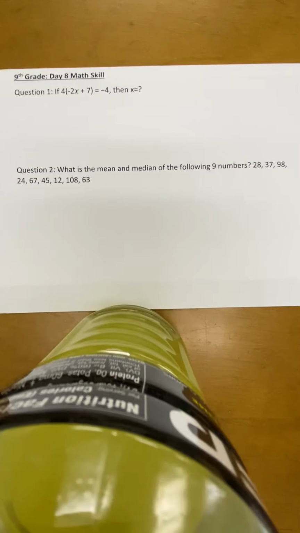All right, guys, here are your examples for SLED Day 8 for the math skills. Once again, this is grade 9, Day 8, the math portion. This is not the exact question that is on the SLED document, but it definitely is one that will benefit you. So the first thing on question 1 is we are solving for x.